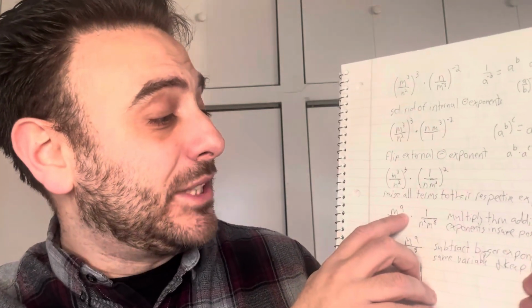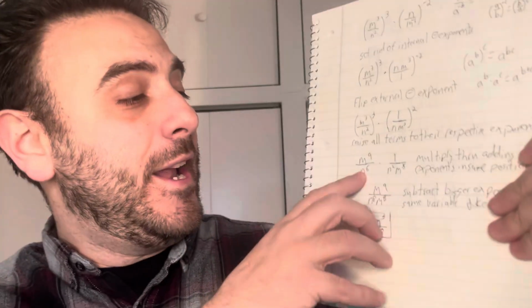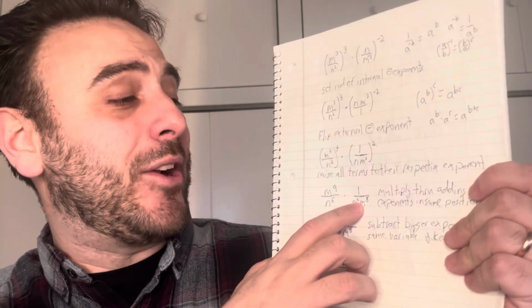So we have m to the ninth in the numerator and m to the sixth in the denominator. So we do m to the 9 minus 6. And we're going to add the n terms' exponents because they're all in the denominator portion. In the first term's denominator, it's n to the sixth, and in the second term's denominator, it's n squared.